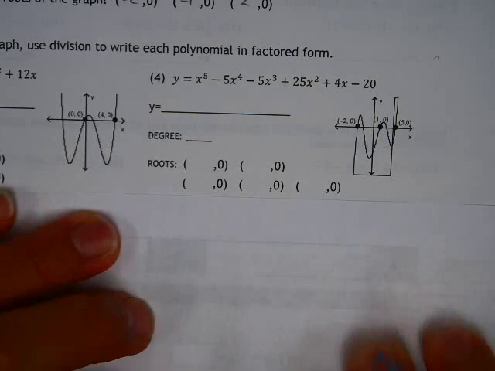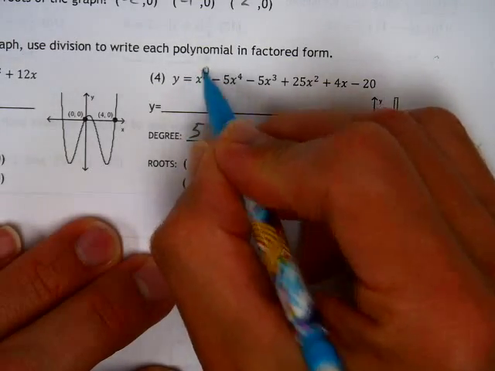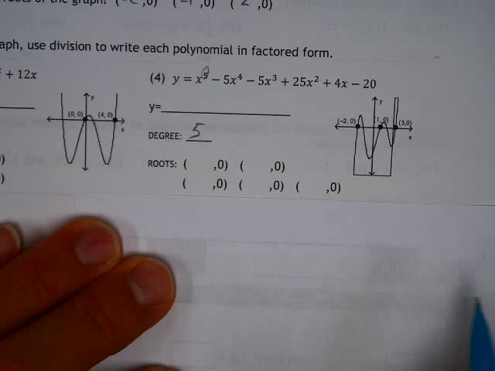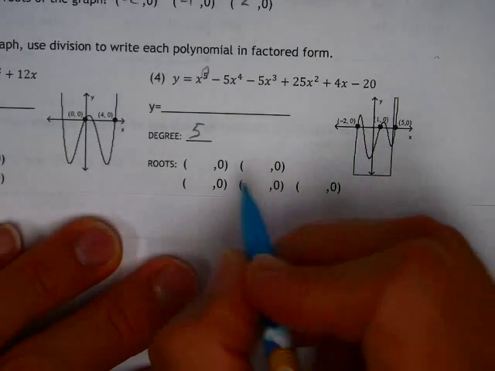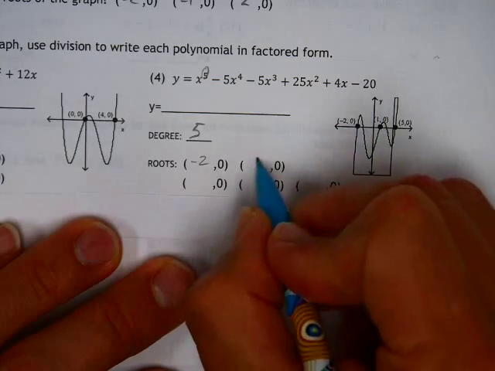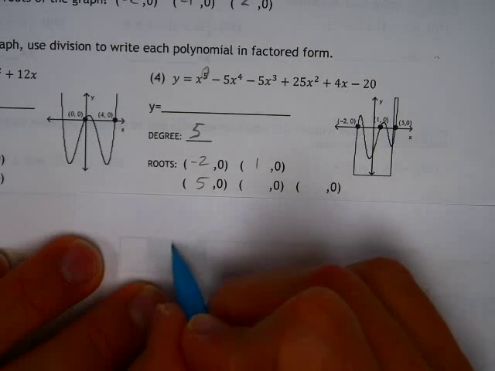Okay, because I know you're going to ask. We've got this fifth degree polynomial because of this. I want the factored form of this. And the nice thing is I already know most of the factors. I got a -2 as one of my roots, I got a +1 as one of my roots, and I got a +5. I need to deal with those.